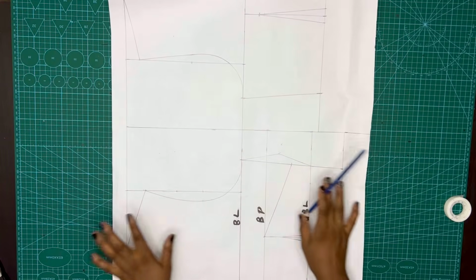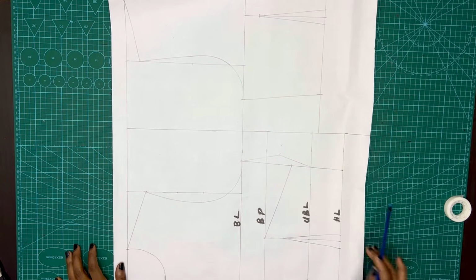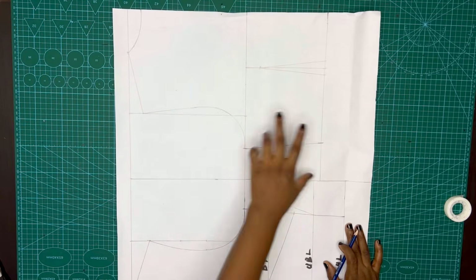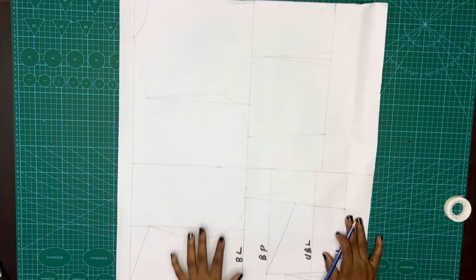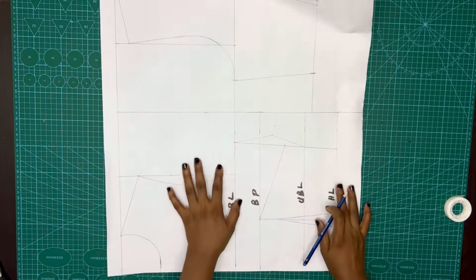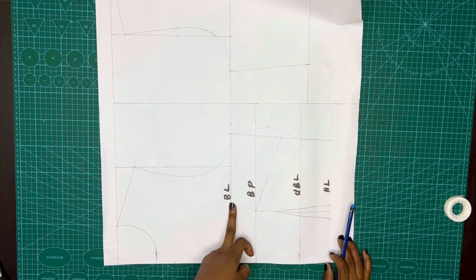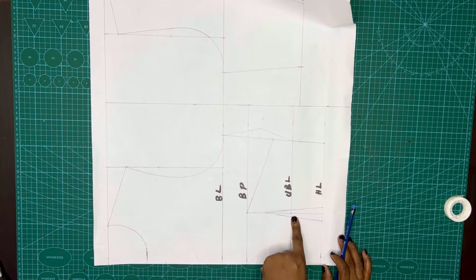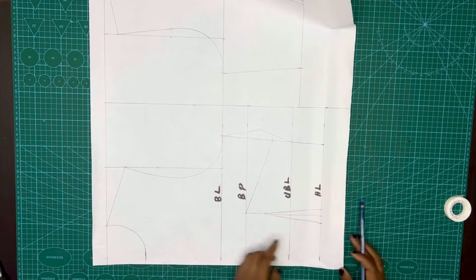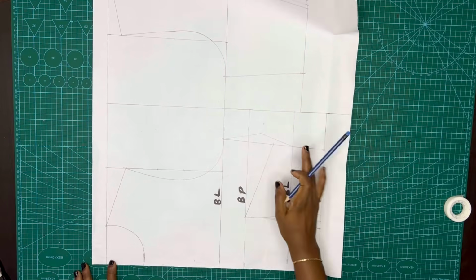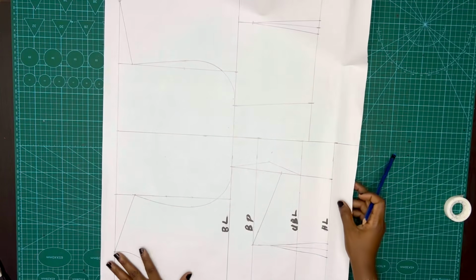So I have a pattern paper on which I drafted the bodices. I have the front and the back scale bodices. What you do is, we have it from the shoulder to the bust line, the bust point. We have the under bust point line. Sorry, then we have the half length. Then we have our dart, our side dart also.